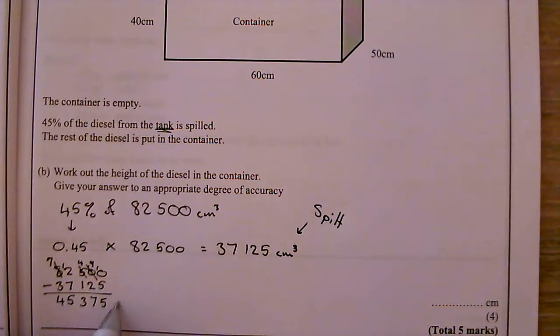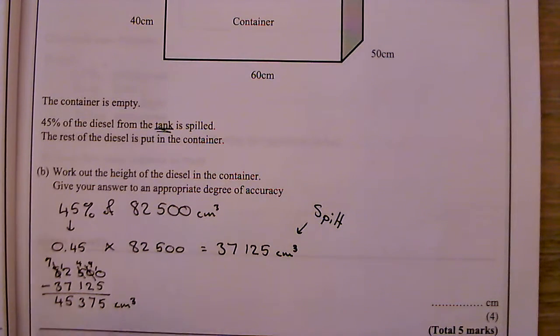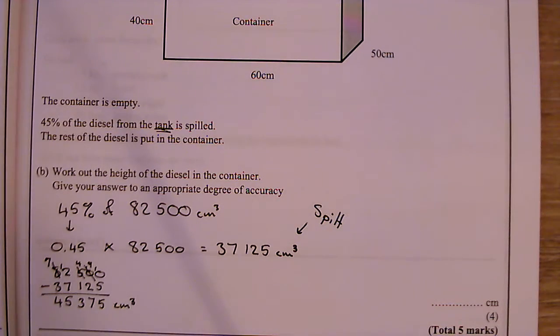So there is 45,375 cubic centimetres left, and I need to work out how high that is up the container.